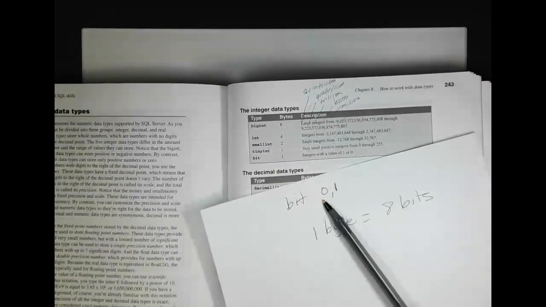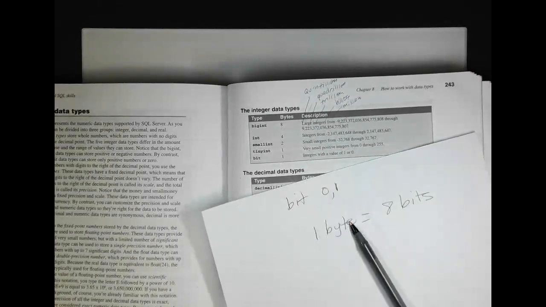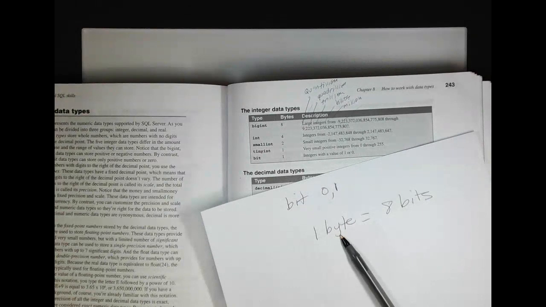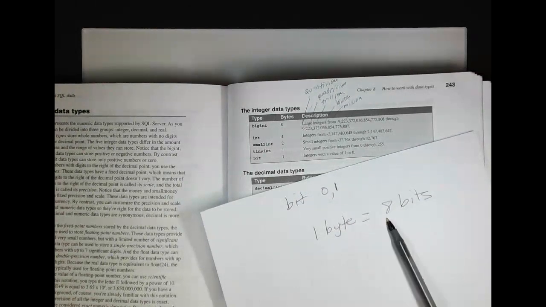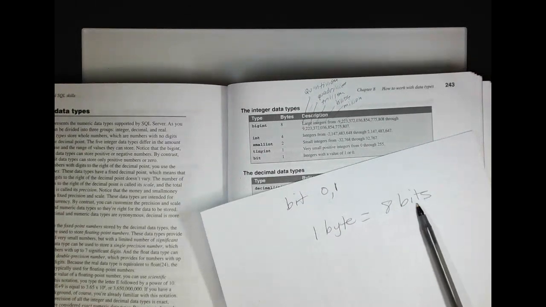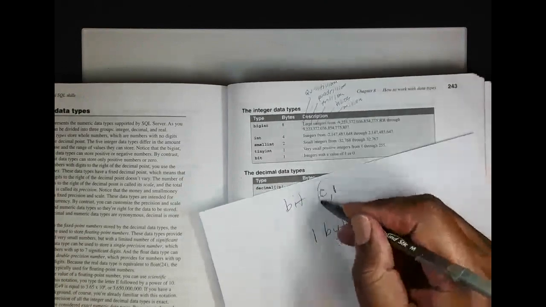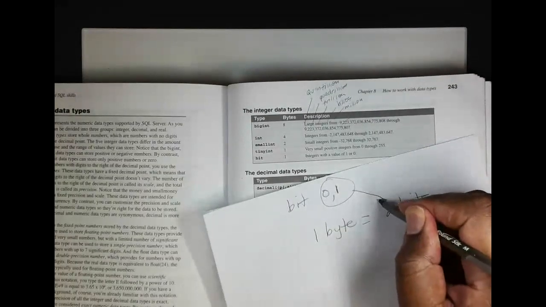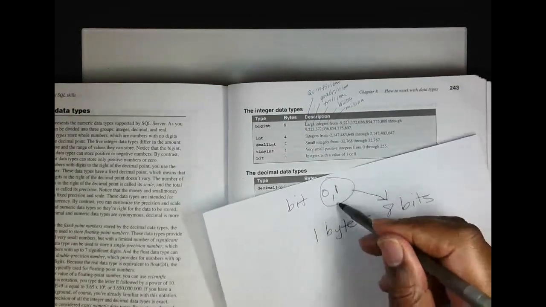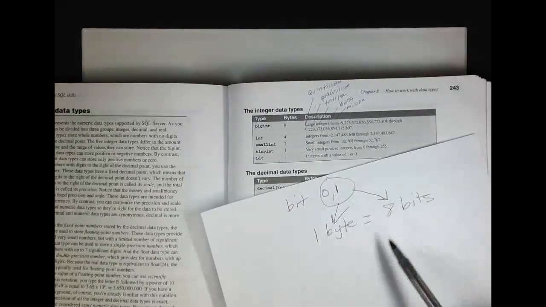So a bit is going to be 0 or 1. A byte is the equivalent of a character, and 8 of these zeros and ones make up 1 byte.